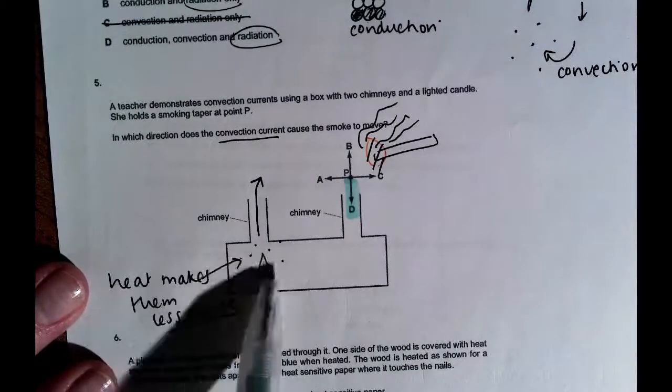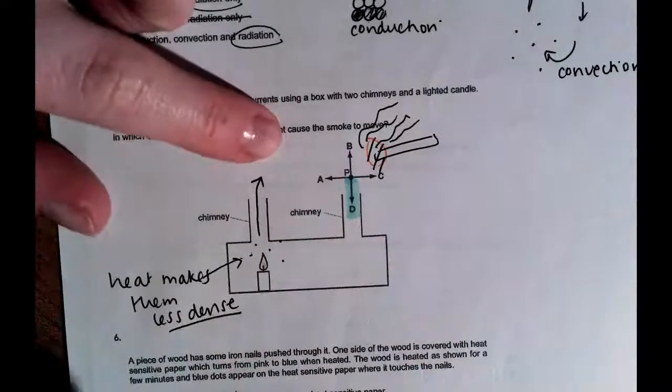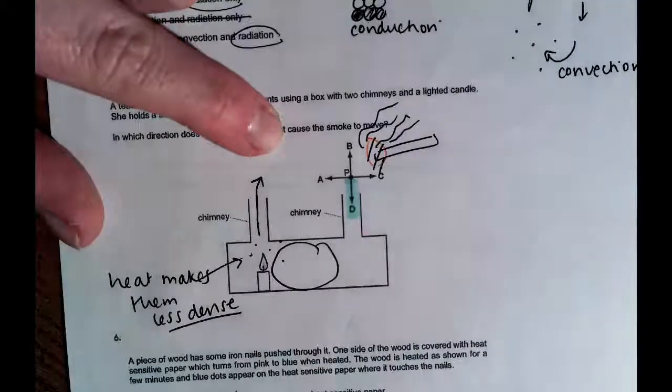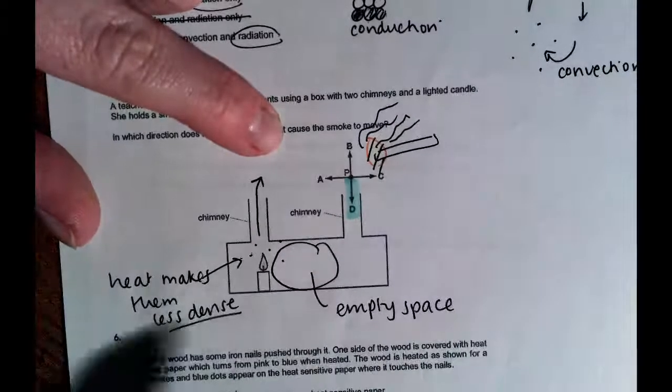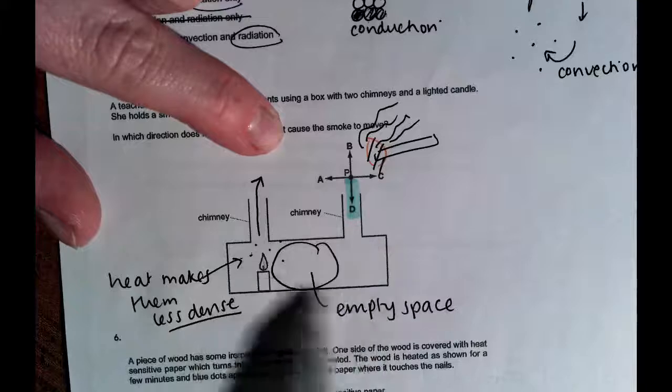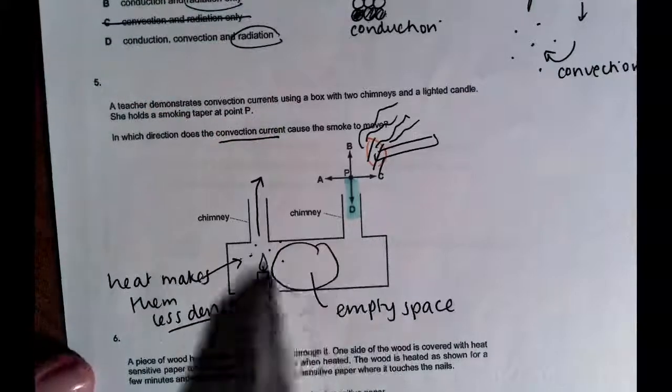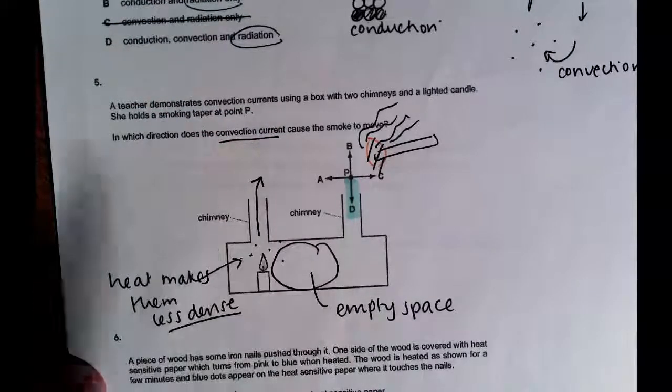So they move up out of the chimney. Particles that were inside the box now leave and are up here. That leaves empty space inside the box where the particles were. So we've got a very empty box that doesn't have particles in anymore, so very low density.